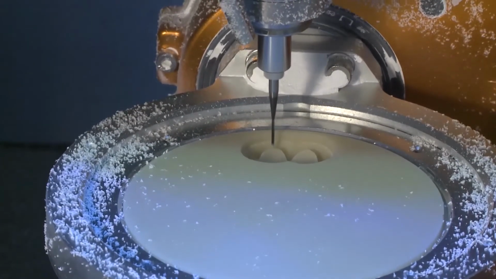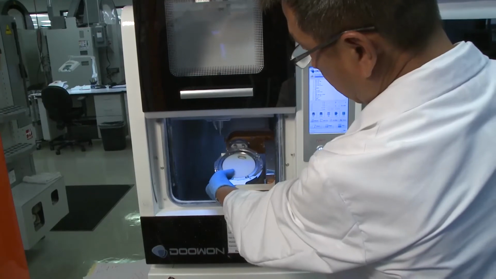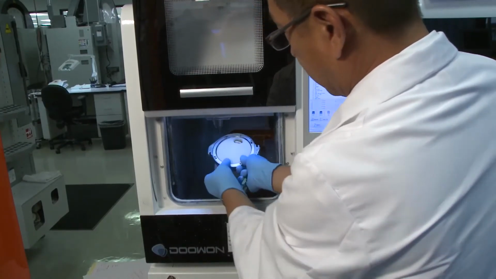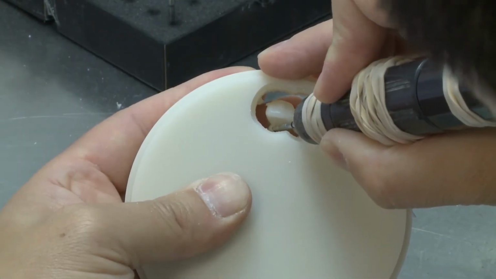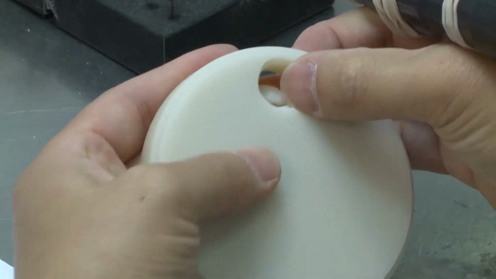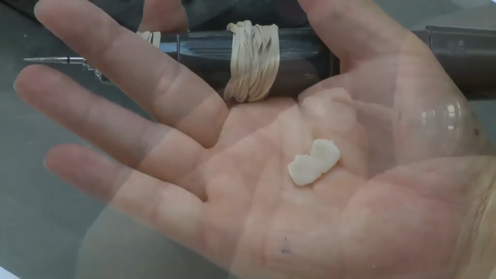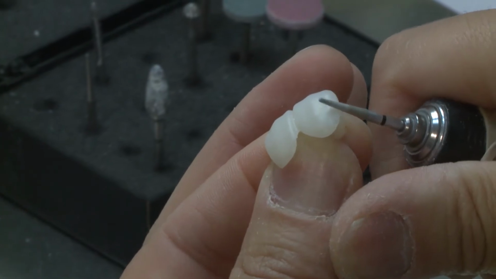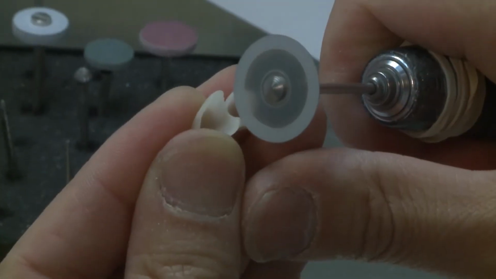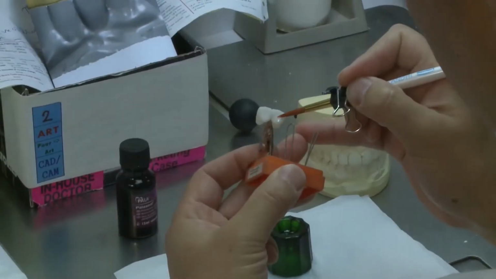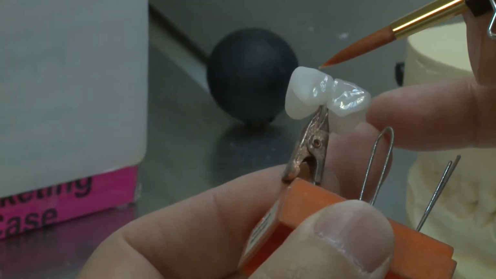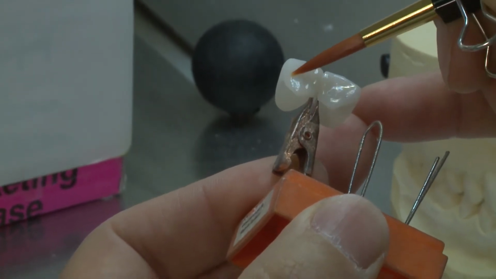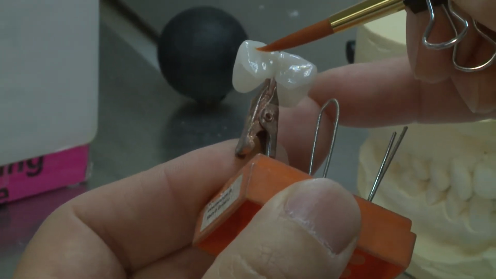So as you can see here, the milling is completed and the BioTemps is now removed from the block. Obviously, in a normal situation, you wouldn't use a 2-unit BioTemp in an entire block. So this was for demonstration purposes only. Usually, there are many different units that are nested within the same milling block. As you can see, the milling block is fairly large for just 2 BioTemps. Now, there is a little bit of artwork involved in fabricating the final product. So the technician will remove the BioTemps from the milling block and proceed with staining and glazing.